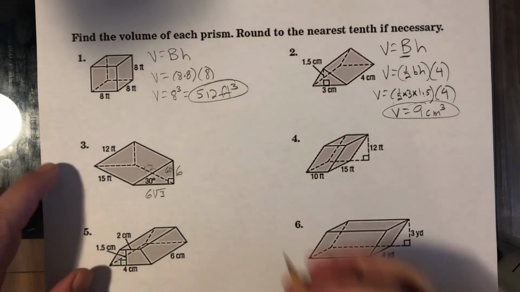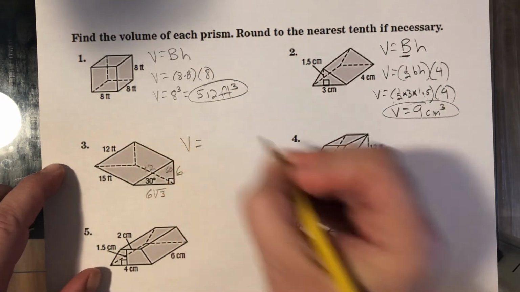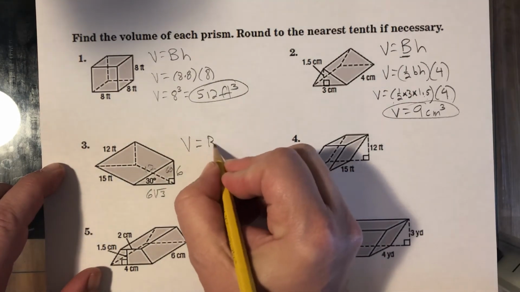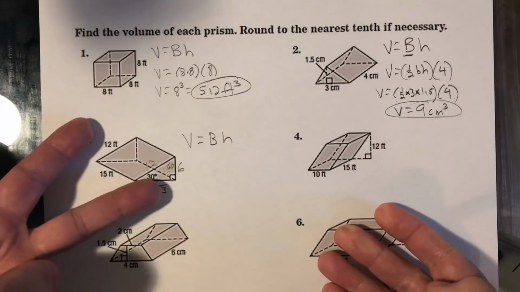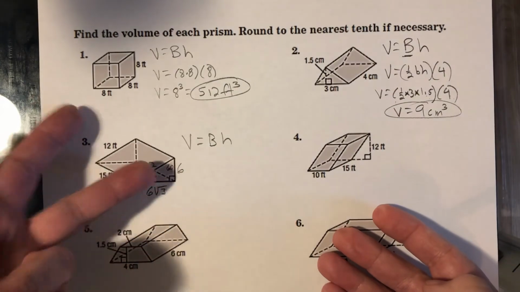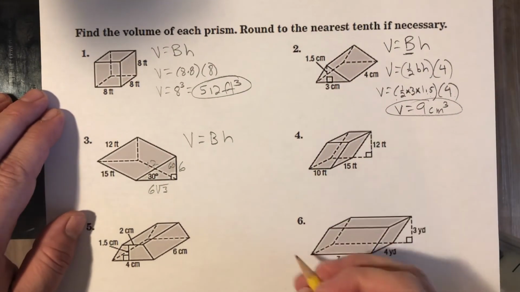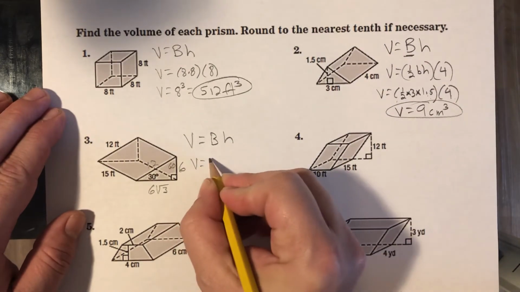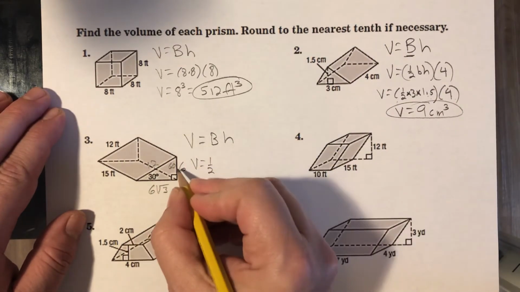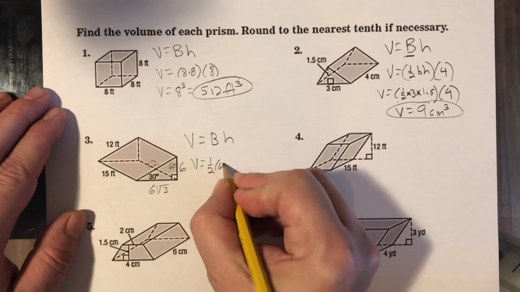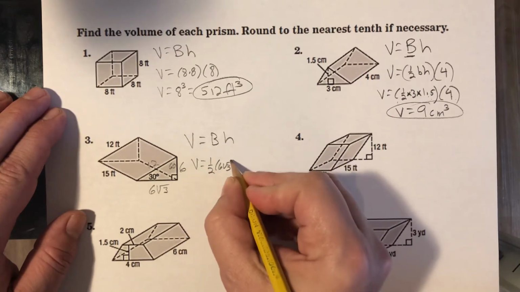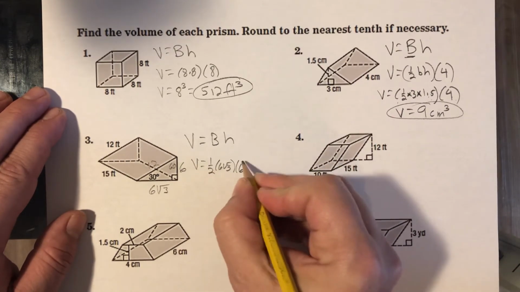So the volume again is going to be equal to the area of the base times the height. And again, it's one of those where you'd have to tilt it up if you want to view the 15 as the height, okay? So the volume is equal to 1/2, we'll say 6 square root of 3 times 6.